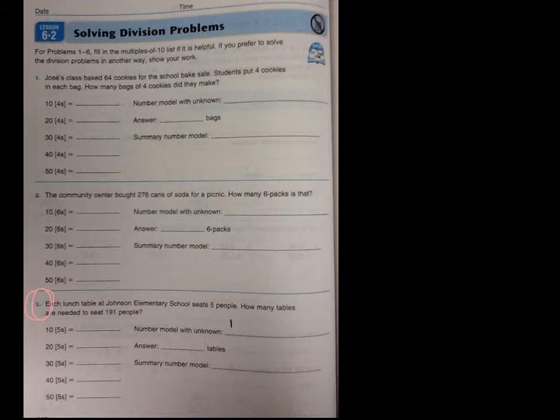Right, we're trying to solve 191 divided by 5 equals, and we want to know how many tables, so we would put T. We don't know the answer yet. We don't know the summary number model. So we're figuring out how many groups of 5s will get us as close as possible to 191, so we know the tables.